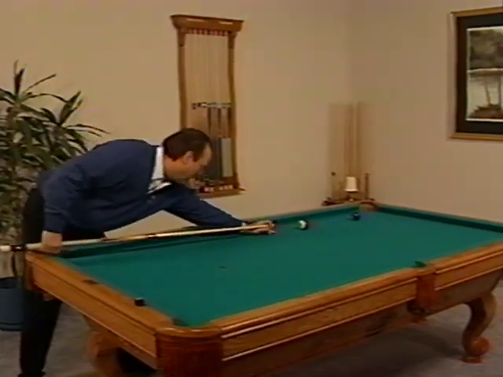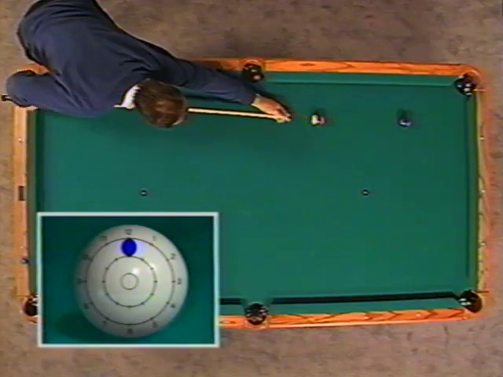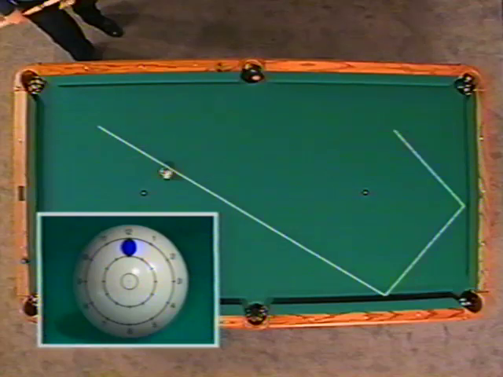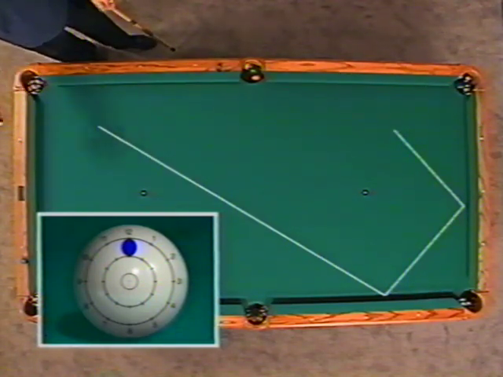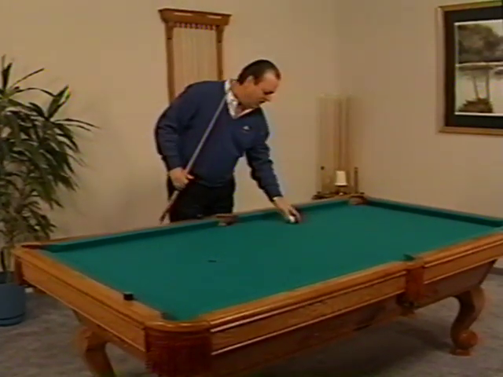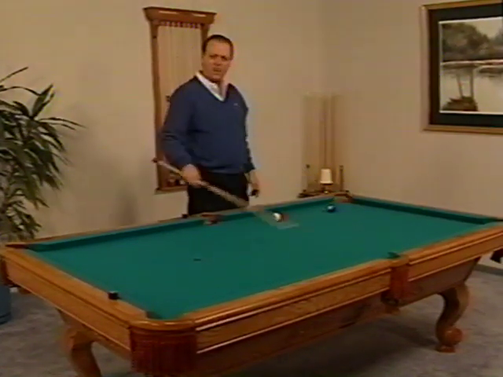If I shoot the cue ball exactly the same place, watch where it goes this time. Same exact place. That cue ball will go within 2 or 3 inches of this pocket every single time. So what can we learn from that? We learn first memory, where the cue ball goes.